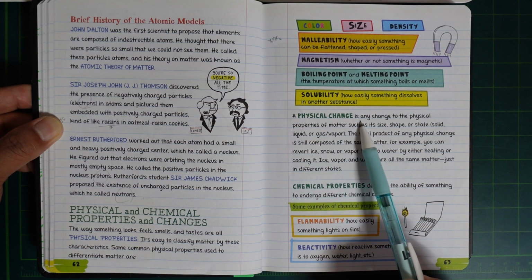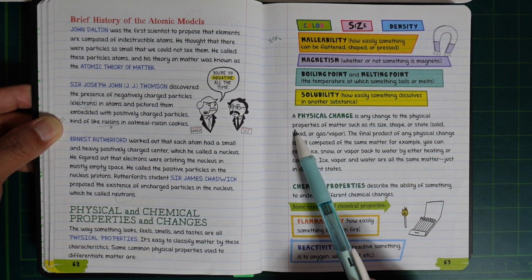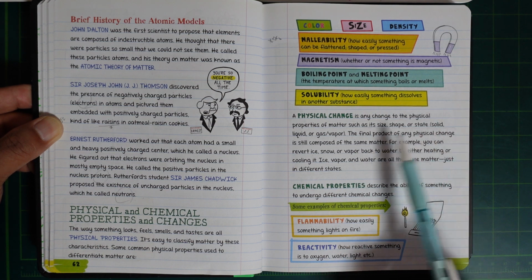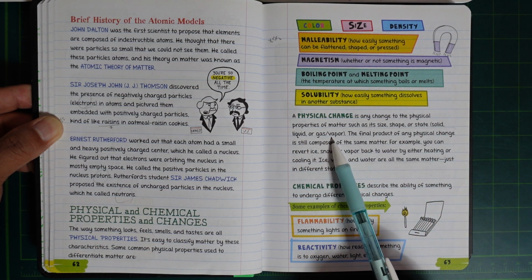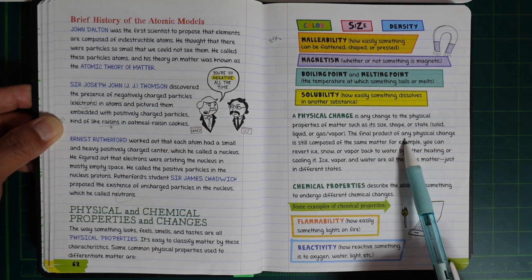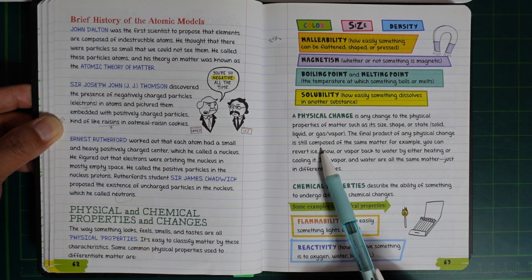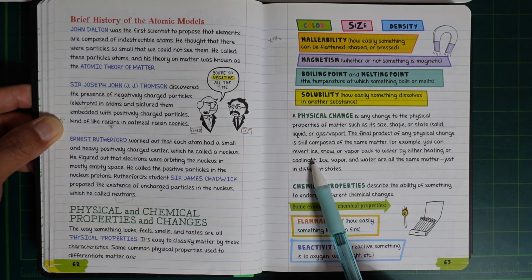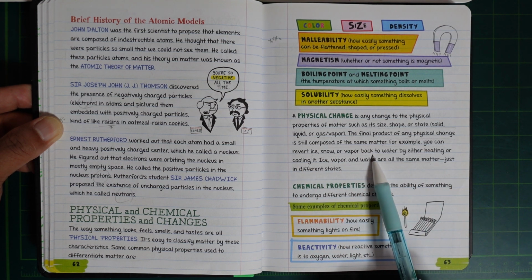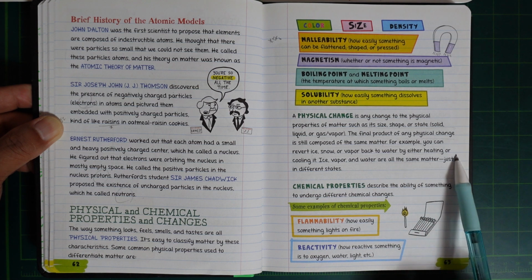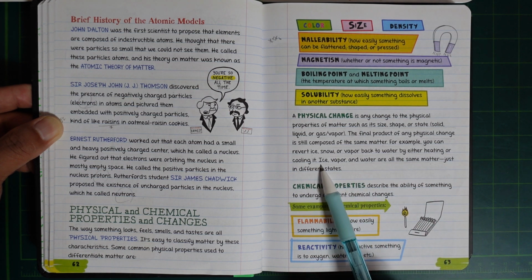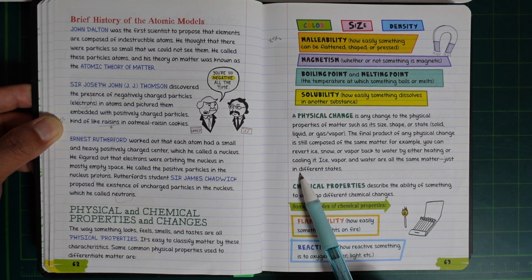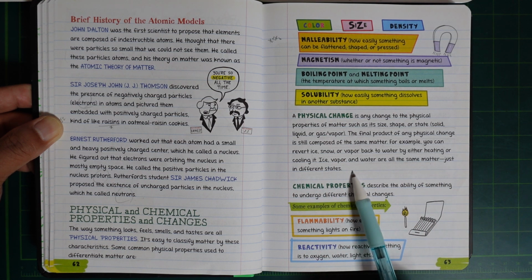A physical change is any change of physical properties of matter such as its size, shape, and state: solid, liquid, and gas, vapor. The final product of any physical change is still composed of the same matter. For example, you can revert ice, snow, or vapor back to water by either heating or cooling it. Ice, vapor, and water are all the same matter, just in different states.